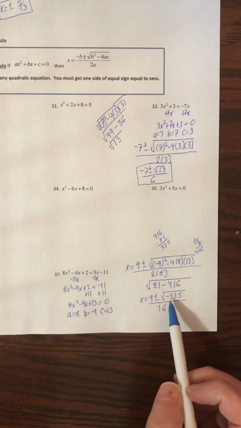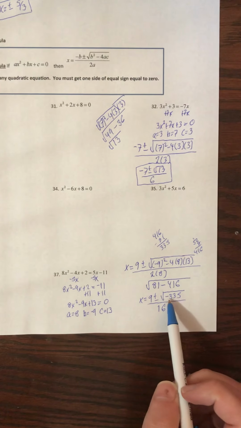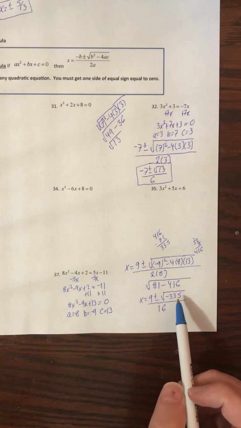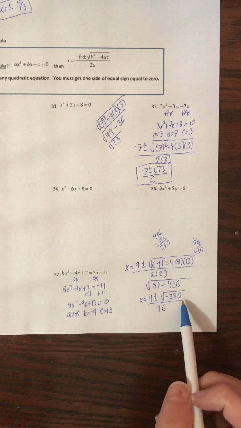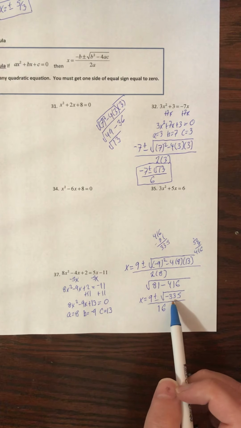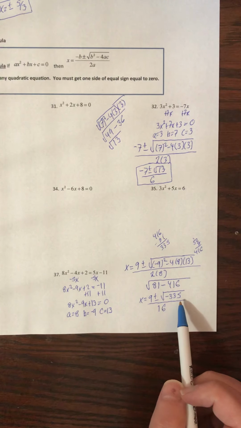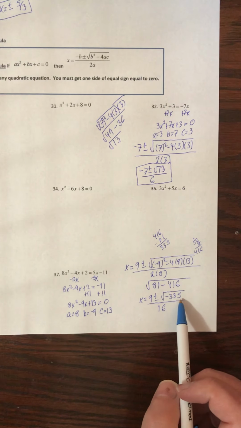Well, we can take the square root of negative 335 if we can figure out if a perfect square goes into that evenly. The only perfect squares that could possibly go into this are multiples of 5. So does 25 go into 335 evenly? No. Let's see, 6, no. 7 squared, no. 8, 9.